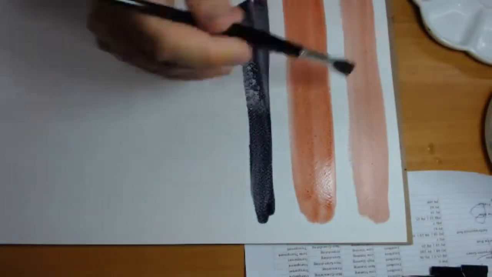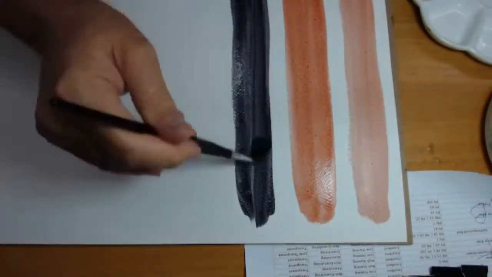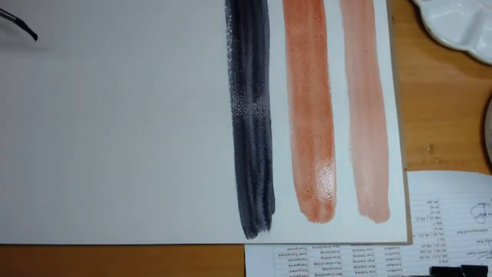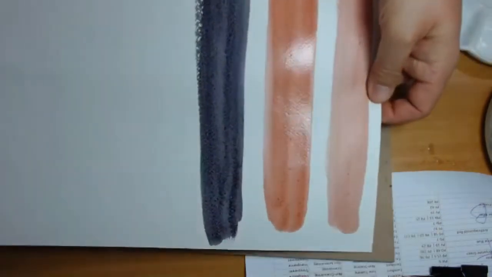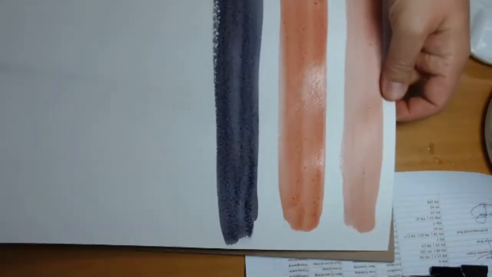So lunar violet, we should expect it to be highly granulating. Oh, I still have some of that. And it granulates. How can I show that to you? It granulates really quickly.